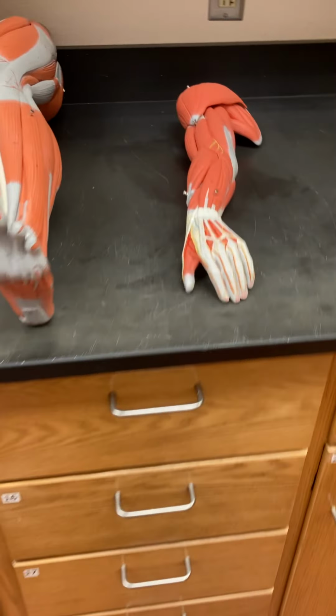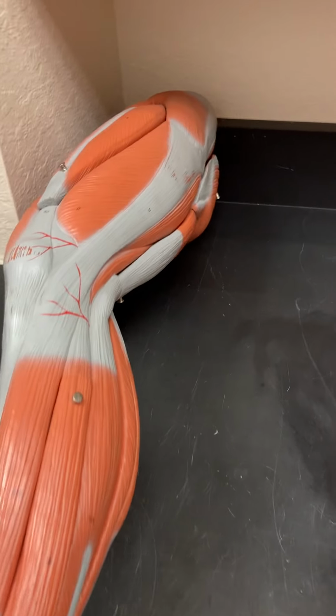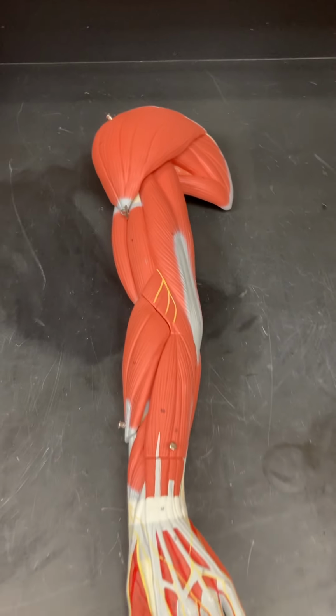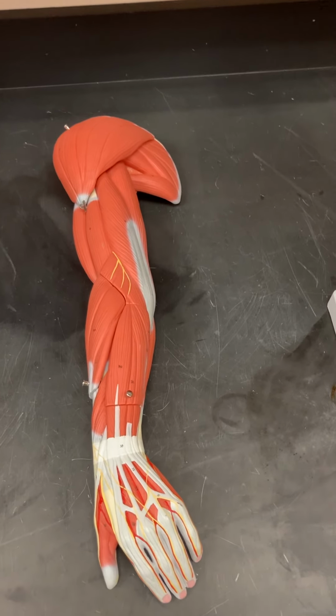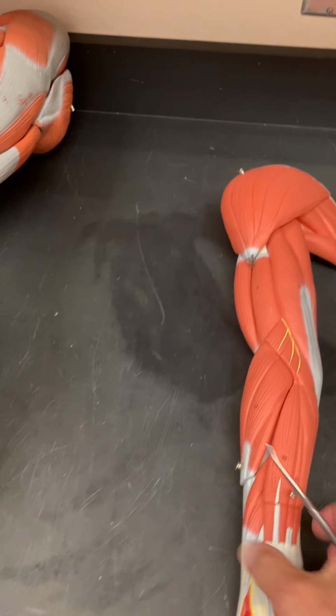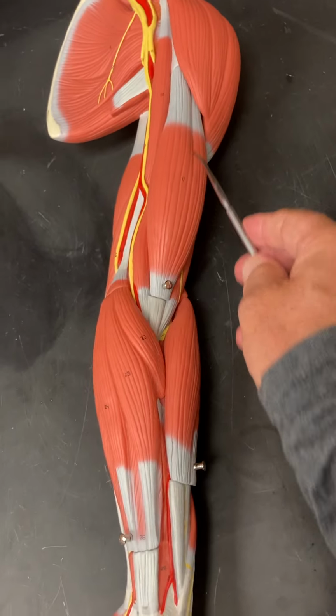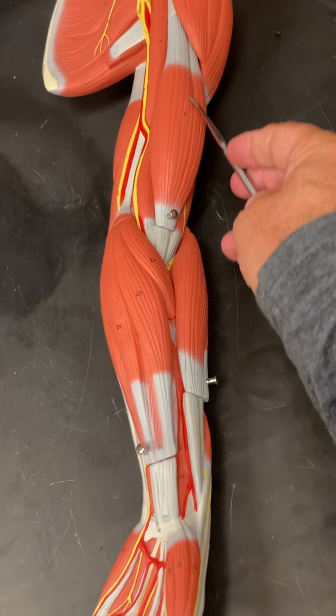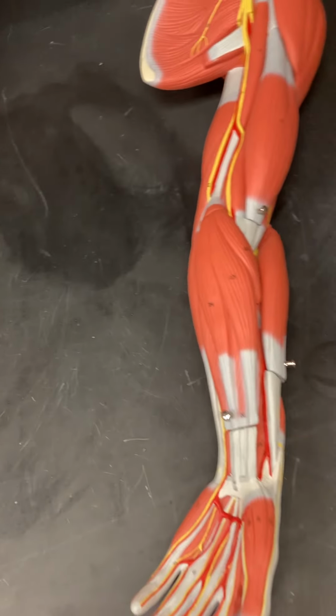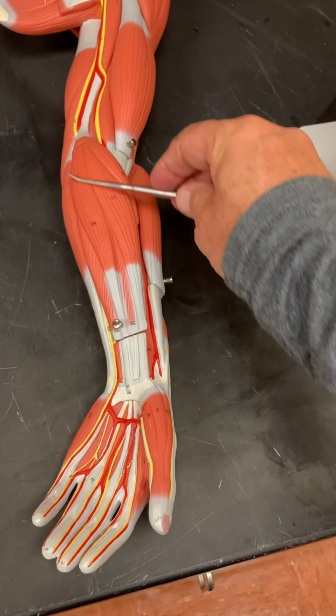Now let's take a look at just an arm for a minute. Deltoid. Biceps. Remember, anterior is the anterior of the hand, the way it's turned. See all these other muscles in the forearm?